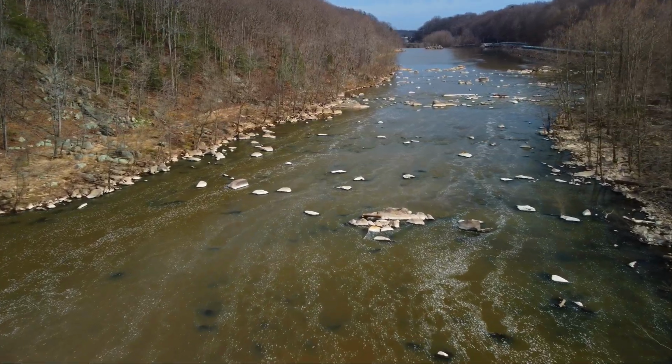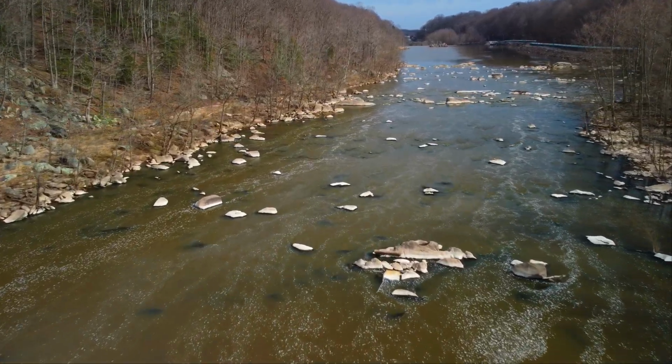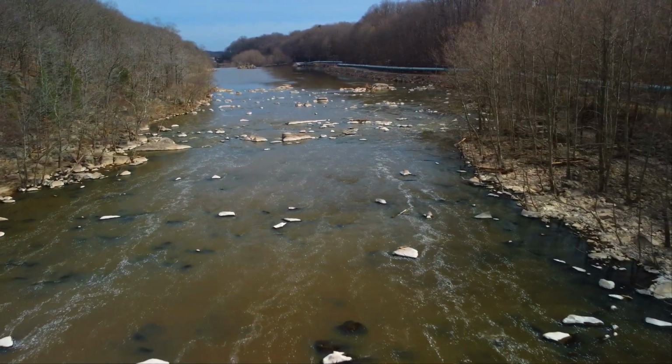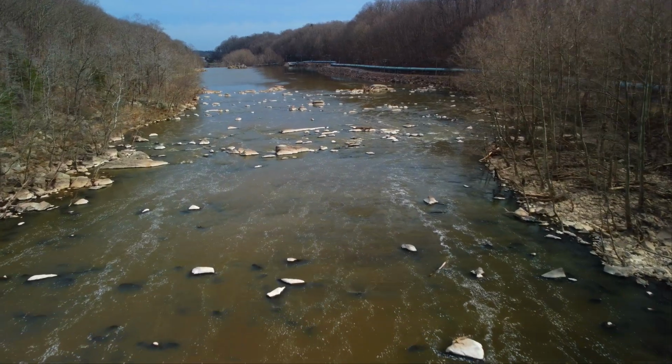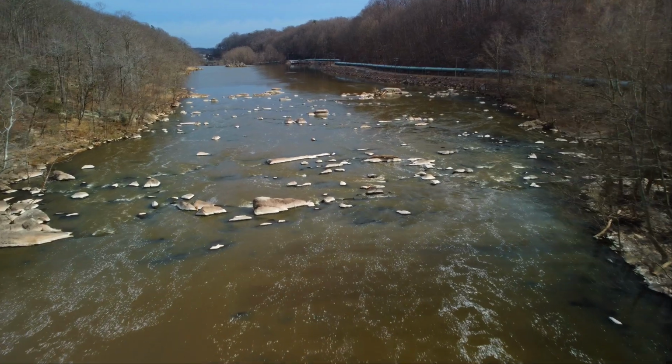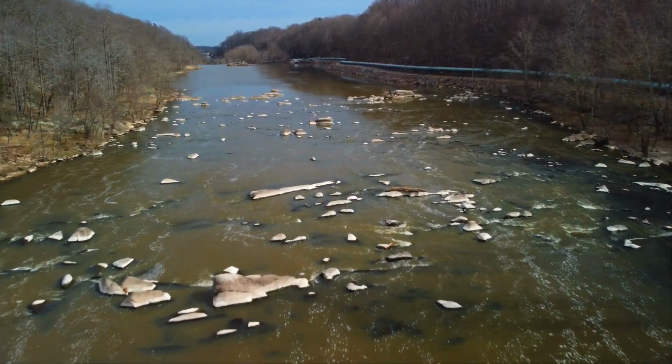So I'm going to get as close as I can. There we go. I think right about there is good enough. And I'm going to ride this river down here. Speed up just a little bit.